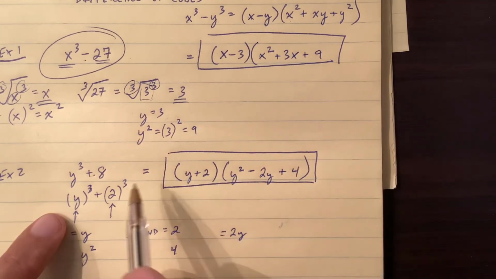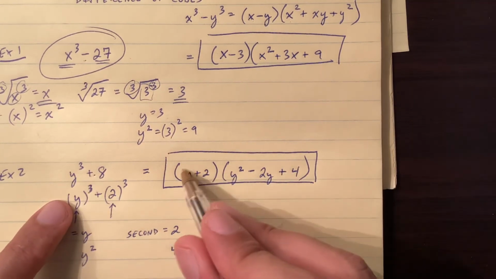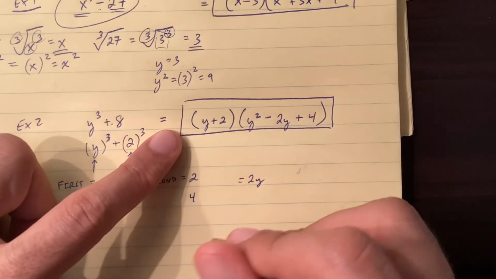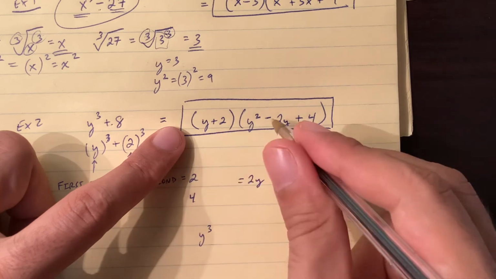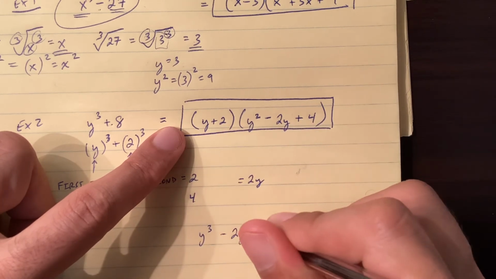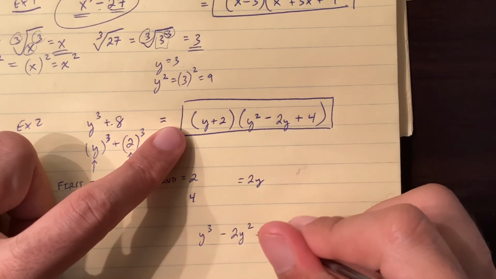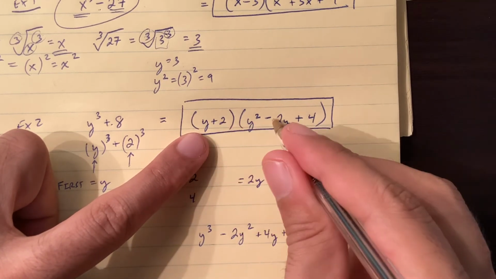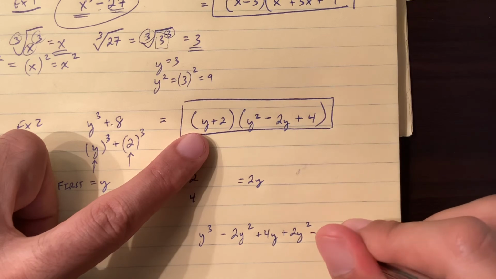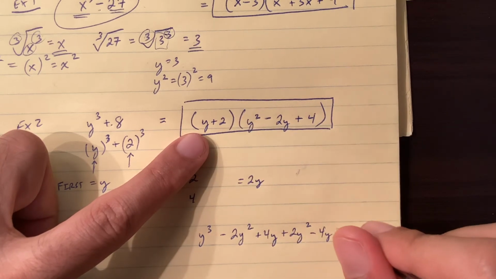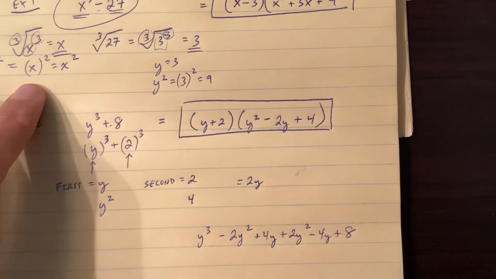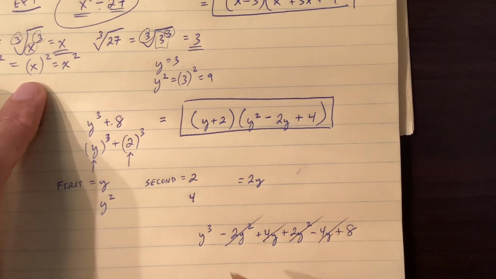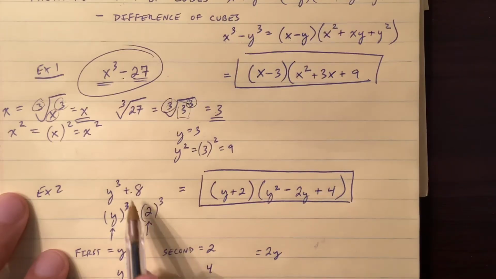All right. If you want to check that this is truly the factored form, we can distribute each of the terms. y times y squared is y cubed minus 2y squared plus 4y plus 2y squared minus 4y plus 8. And when we simplify, negative 2y squared, positive 2y squared, 4y, negative 4y, we're left with y cubed plus 8, which is the original.